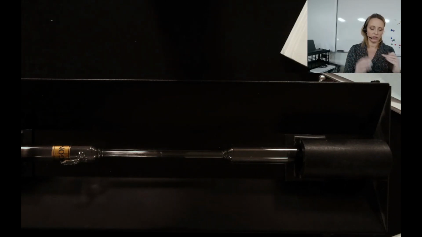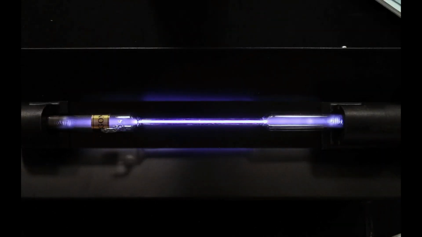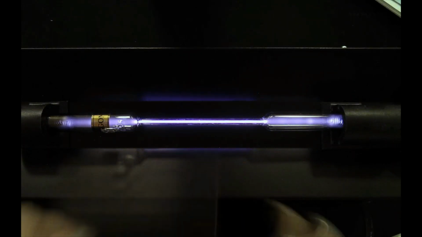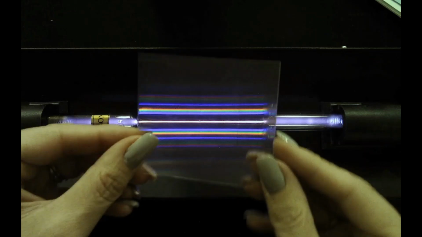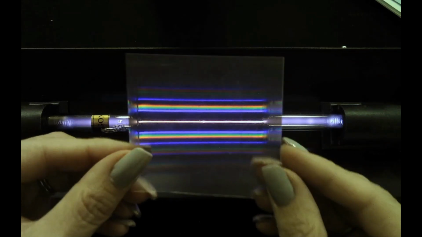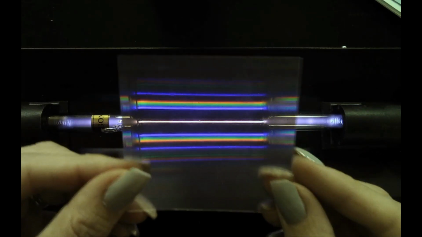And we're going to diffract that light with a little piece of diffraction grating. This is just a polarized piece of plastic so that we can get the line spectra for a variety of different gases. So this first light that you see in front of you is argon. And when we hold the diffraction grating over it, or the polarized plastic, you actually get a nice separation of light.